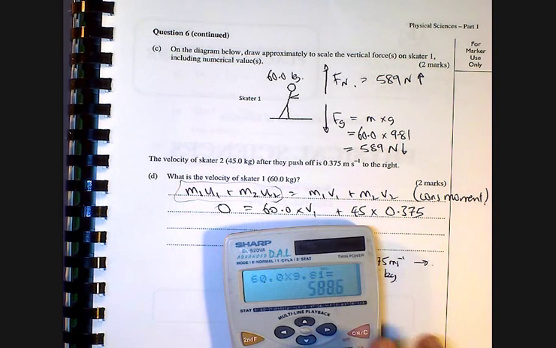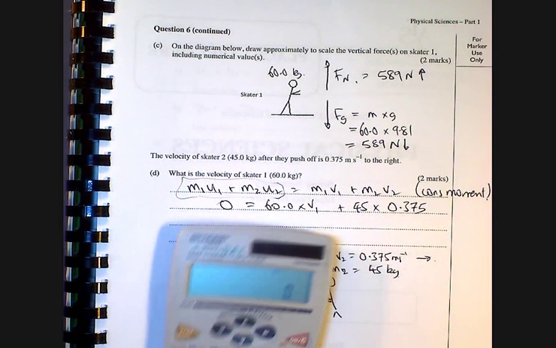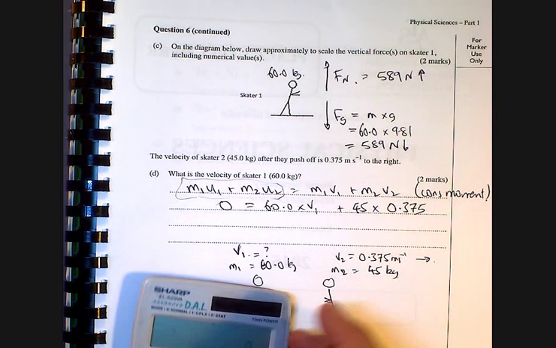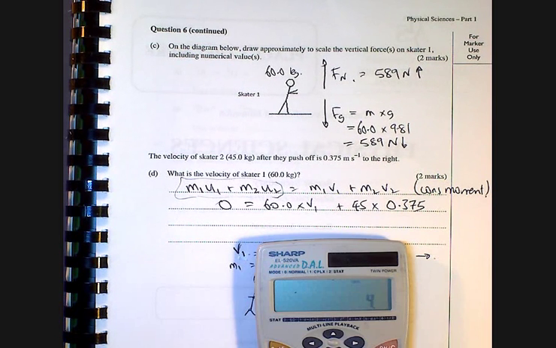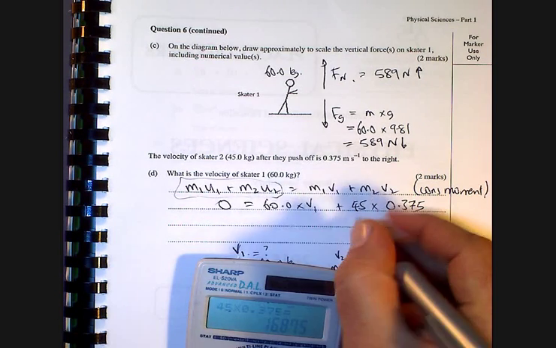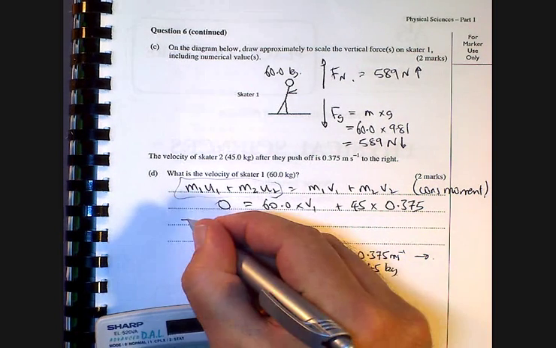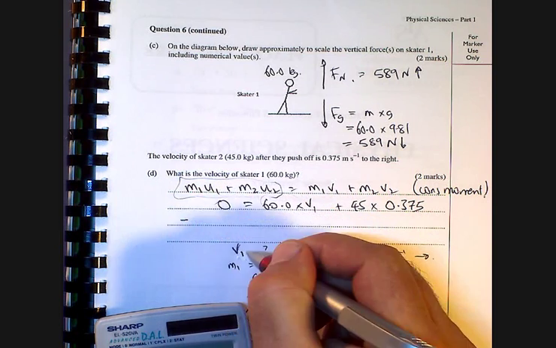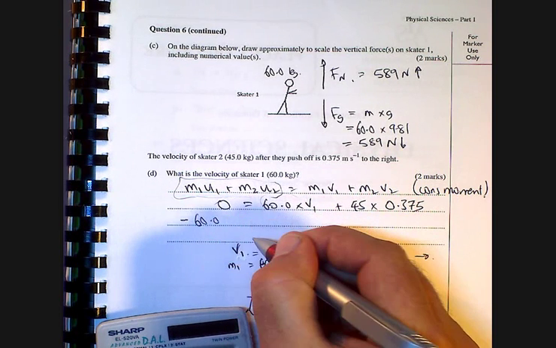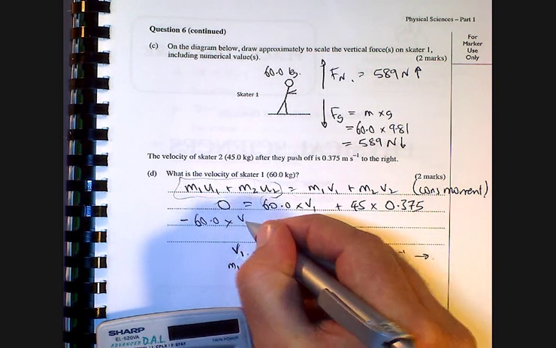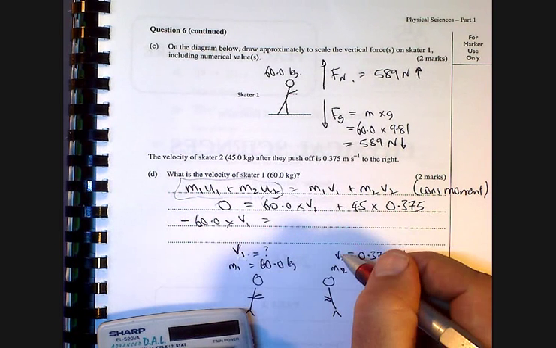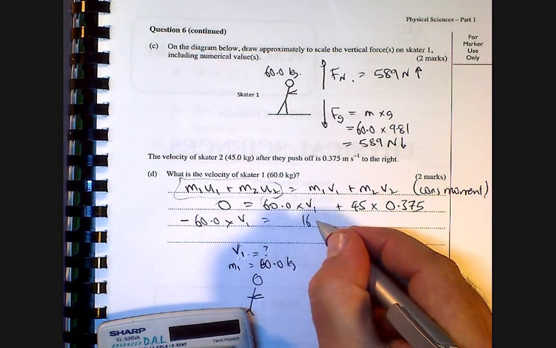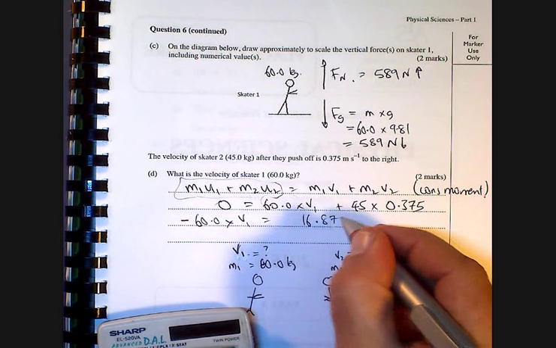Back to the trusty calculator. So what we have here is 45, working out this part first. 45 multiplied by 0.375 equals 16.875. Let's subtract this over to this side: minus 60.0 times V1 is equal to this number here, 16.875.